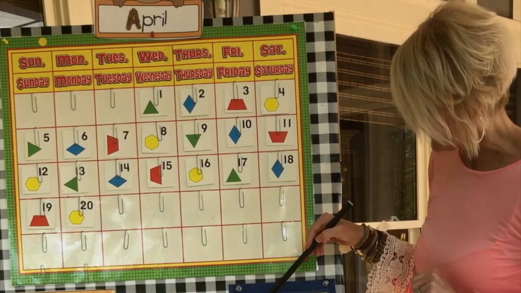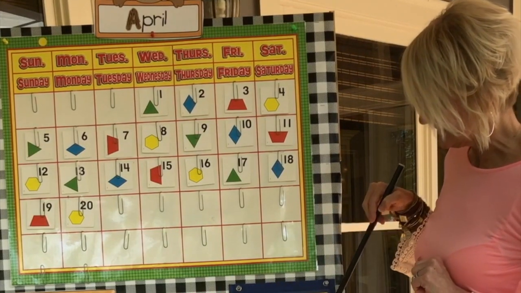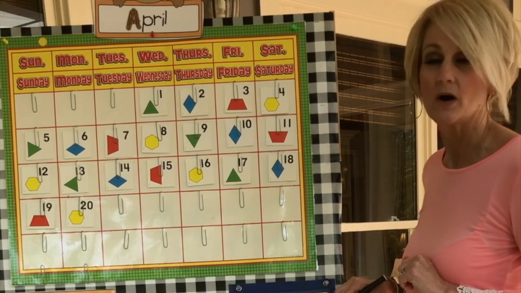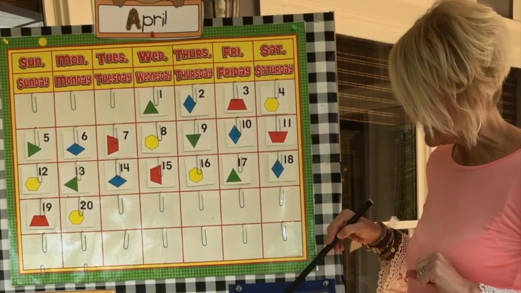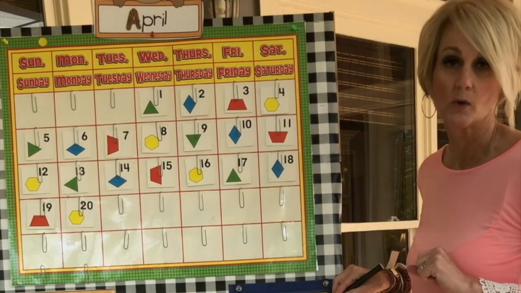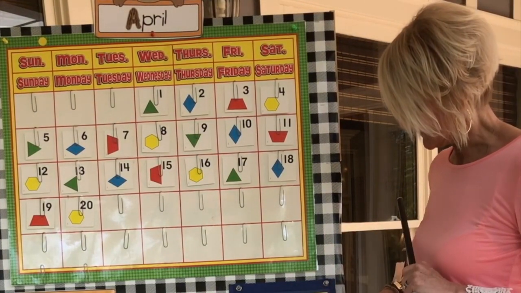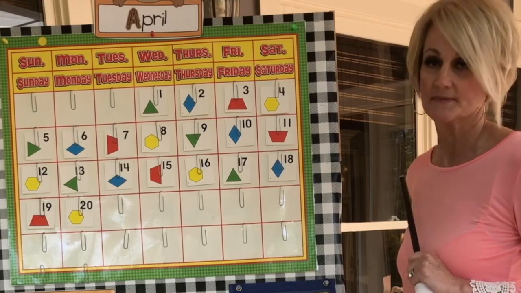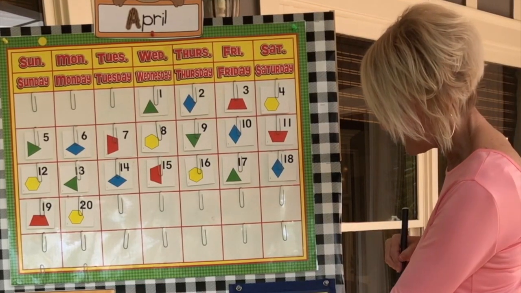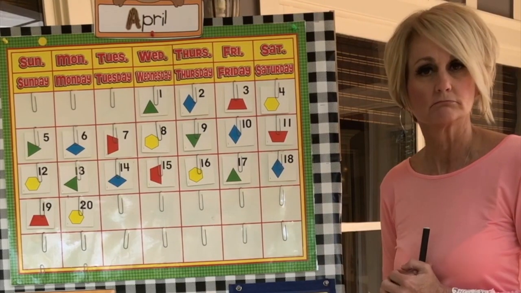So I have one row of 10, 2 rows of 10, and 1 left over. So 10 and 10 and 1. 1 row, 2 rows. That's why I use a 2. Now I have 1 left over.